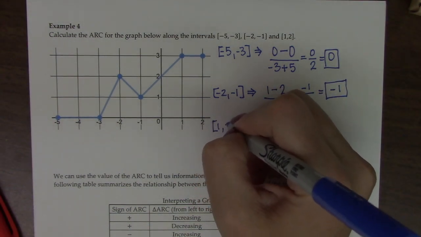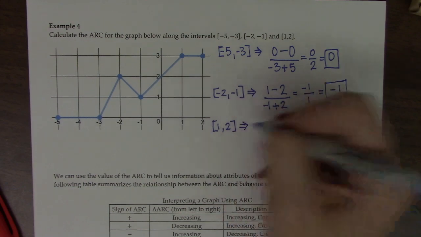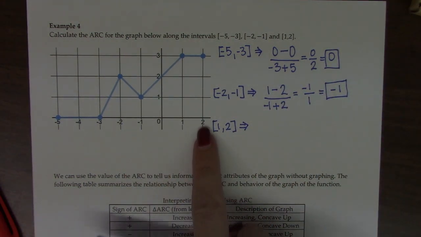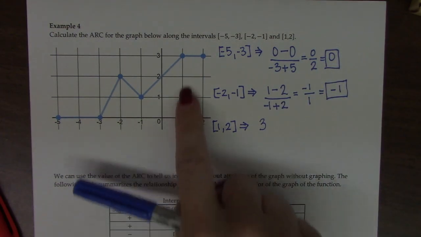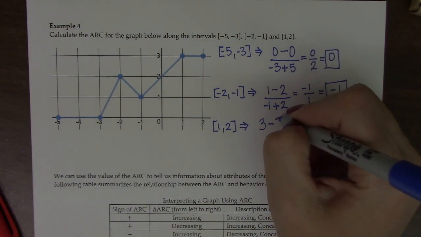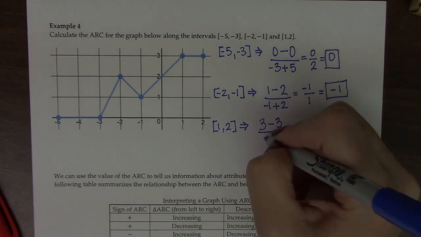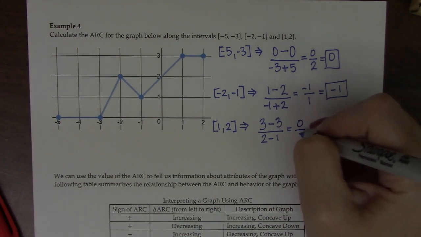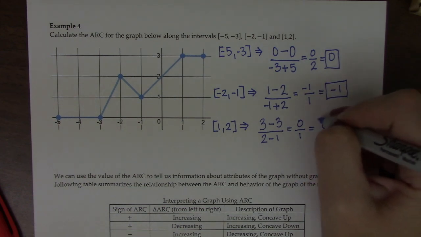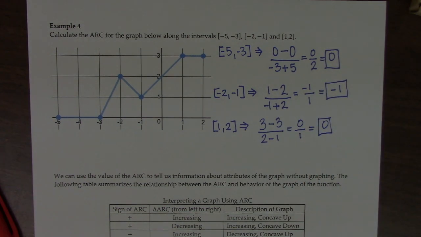From the interval from 1 to 2, well, f of 2 is 3. F of 1 is also 3. And then we'll divide that by 2 minus 1. So the numerator is 0, the denominator is 1, and so the average rate of change is 0.